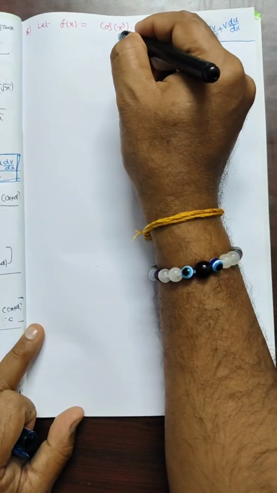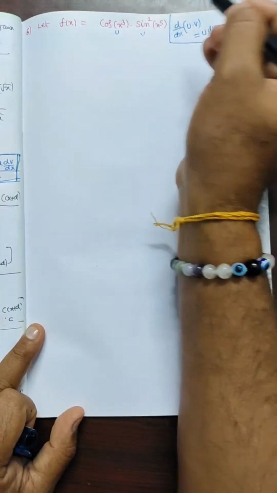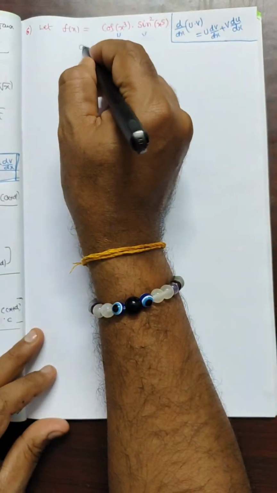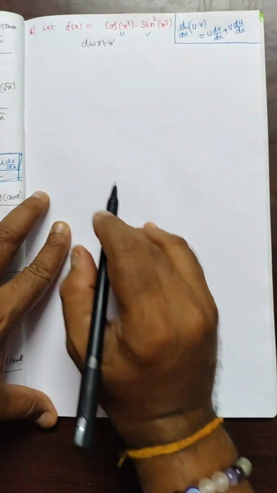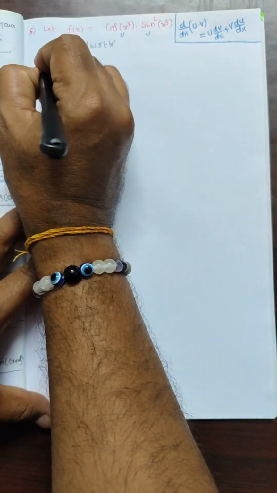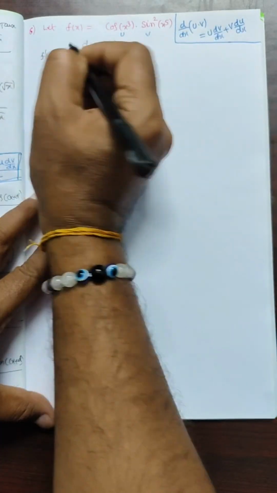So in this, this is u, this is v. Power later we can do, dear students. Power we can later. So first differentiate with respect to x. So differentiate with respect to x. So f of x will becomes f dash of x.